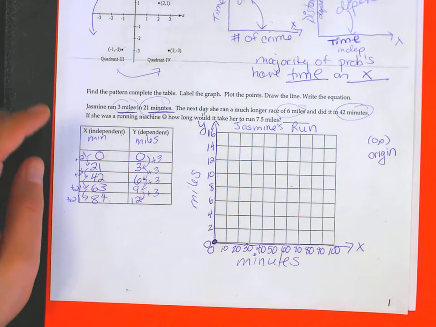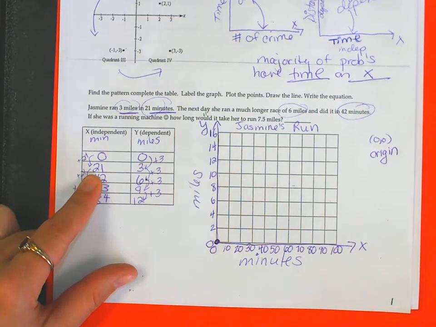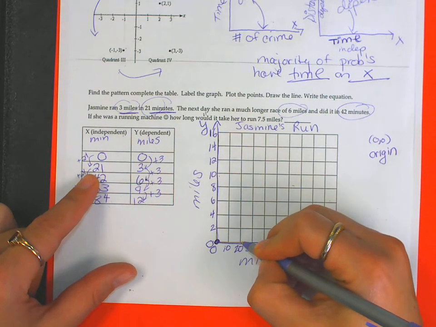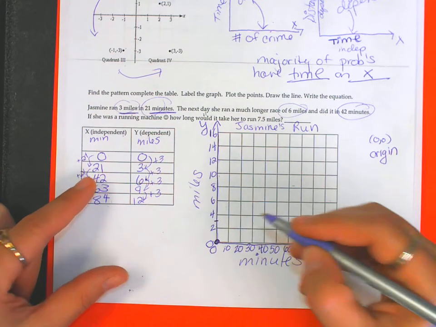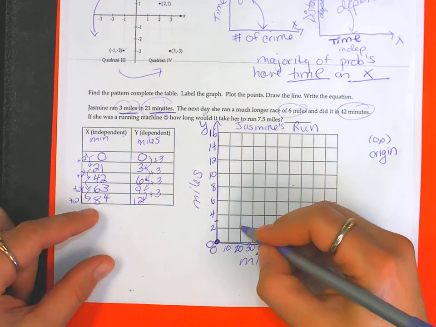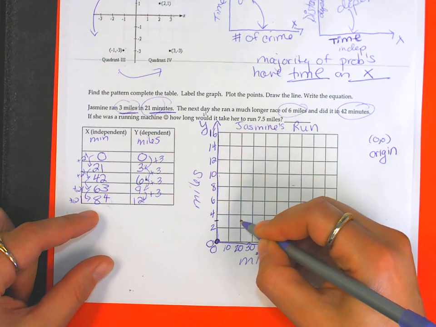Okay, and then we're going to graph 21 minutes, 3 miles. 21, well, we're going to estimate. It's pretty close to 20, and then 3 is easier. It's halfway between the 2 and the 4. Okay, so we're going to plot that point.